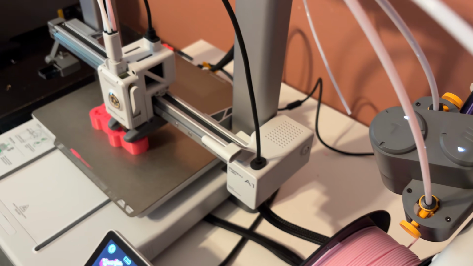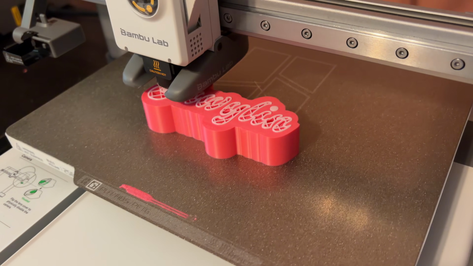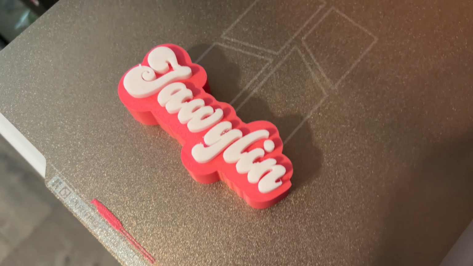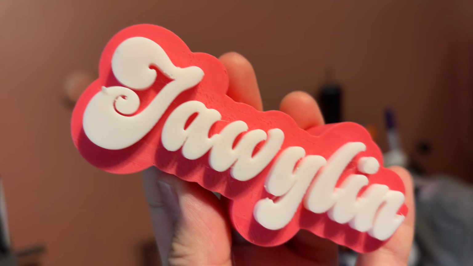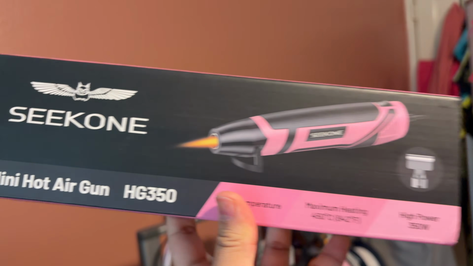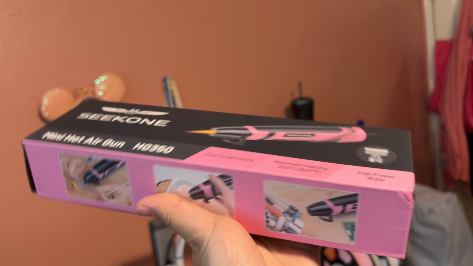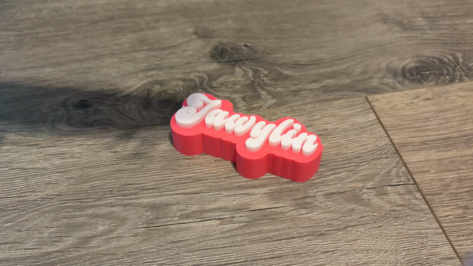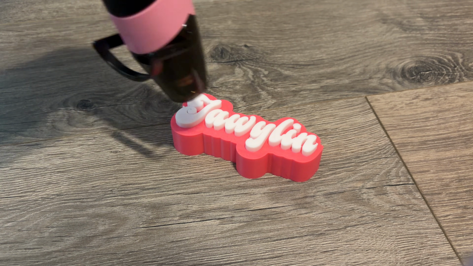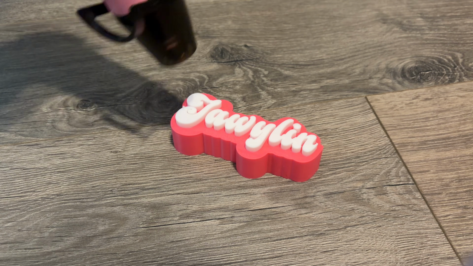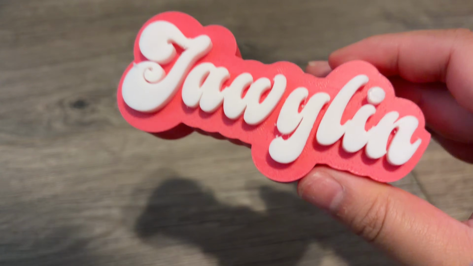Now when you print it, you'll notice they'll have these little strings on it. You can easily fix that with a heat gun or a small blowtorch. I just used a heat gun that I found. I got this really cute pink one that I like, and I like this because you can change the heat intensity. I just kept it on low and I just kept going over it and checking in on it. That way I don't melt it too much. You'll see a big difference from the before and after once I melted all the strings and they went away.